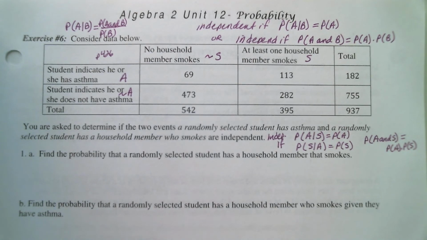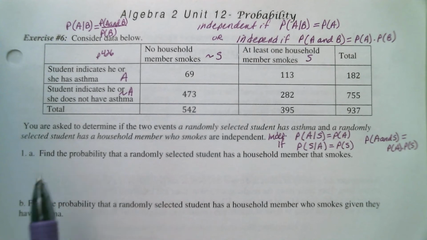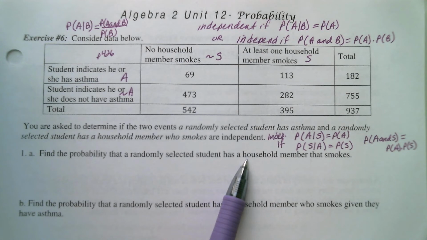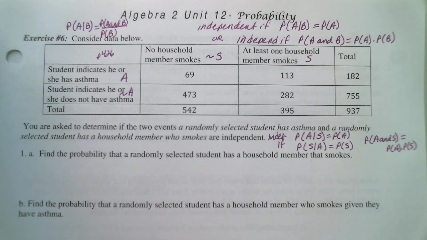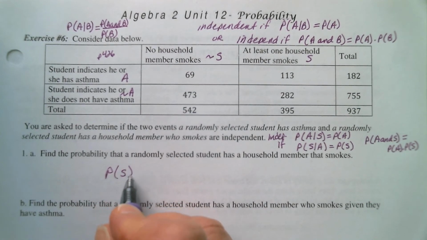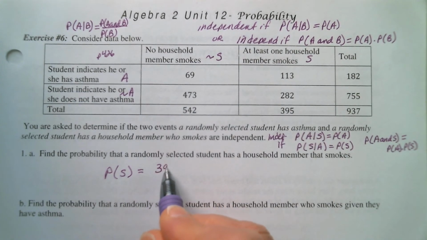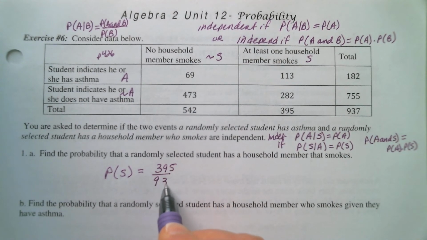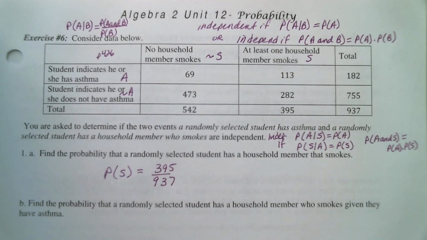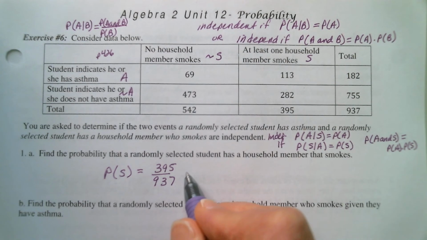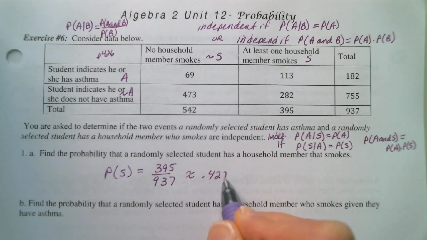All right, but taking it step by step here. Find the probability that a randomly selected student has a household member that smokes. That's simply the probability of S, which is 395 out of 937. And I think I'll round to 3 decimal places here. 395 divided by 937 is approximately 0.422.